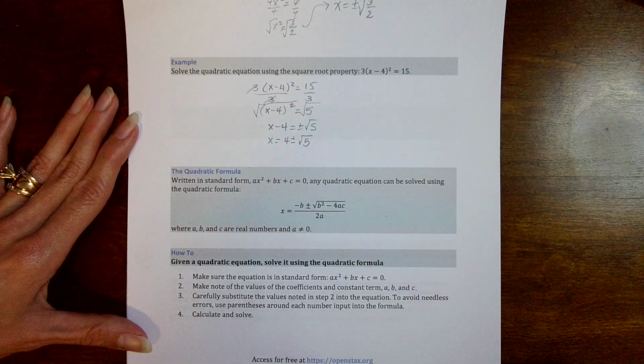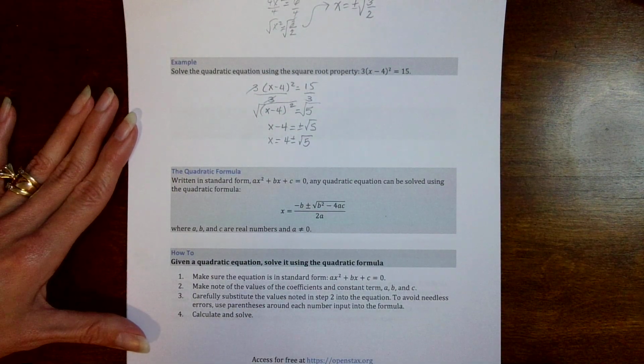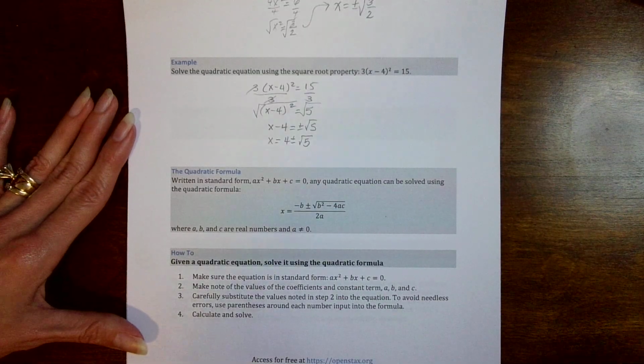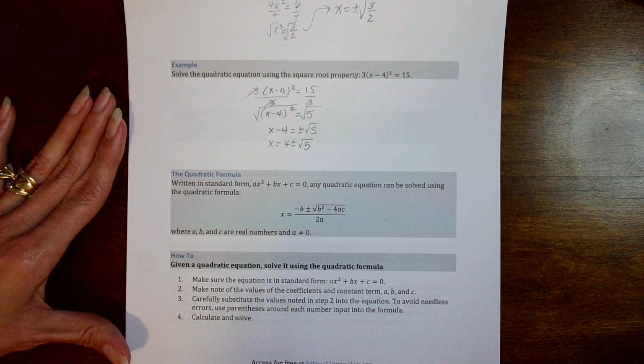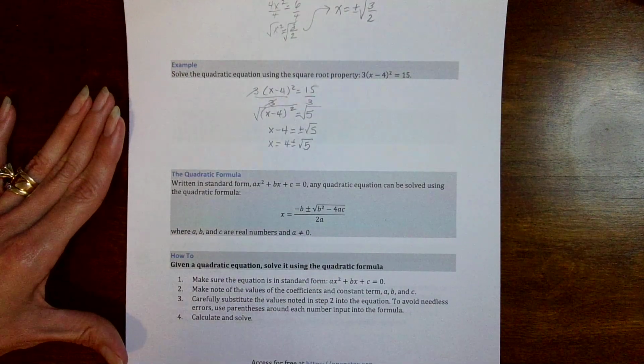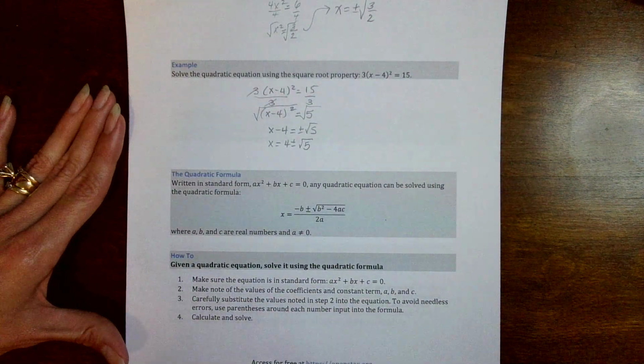I used to joke before we had Google or domymathhomework.com that this was so important it should be your first math tattoo. There is a quadratic formula song if you want to look it up on YouTube to help you remember the quadratic formula.